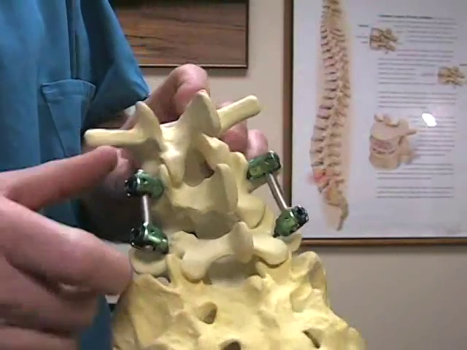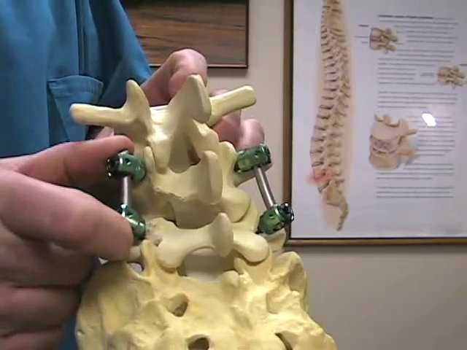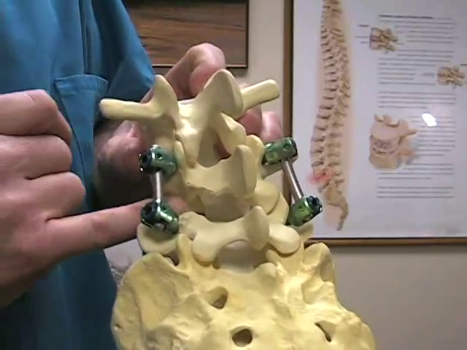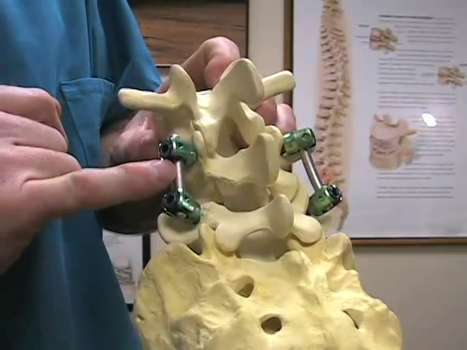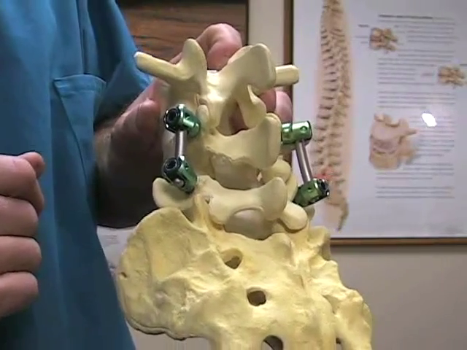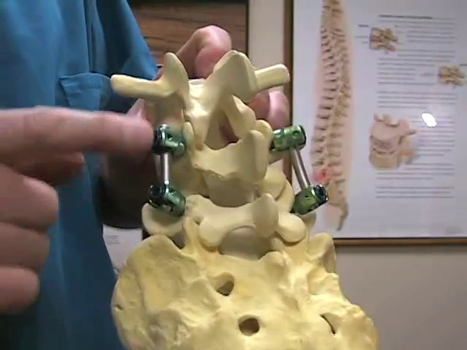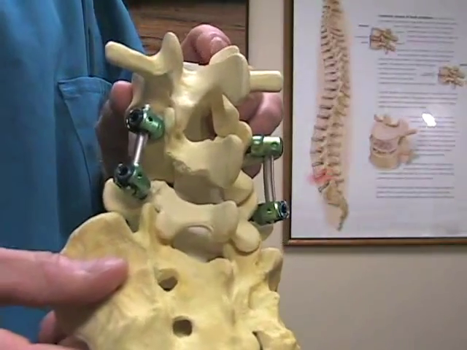Now, what these do is hold the spine steady during the time that there's going to be a fusion. If all we did is remove the bone here, put the implant in, and didn't put these pedicle screws and rods on, then there would be a much higher chance of further instability and slippage of the spine. So by adding these pedicle screws, it holds the spine still during the time that it fuses.